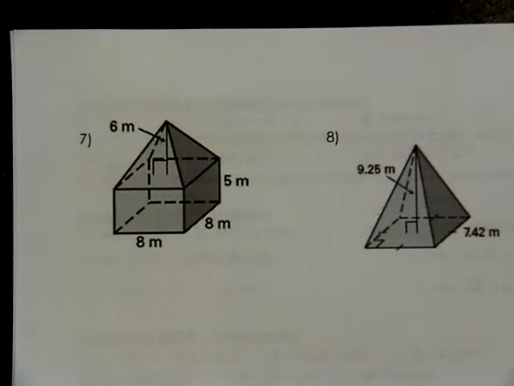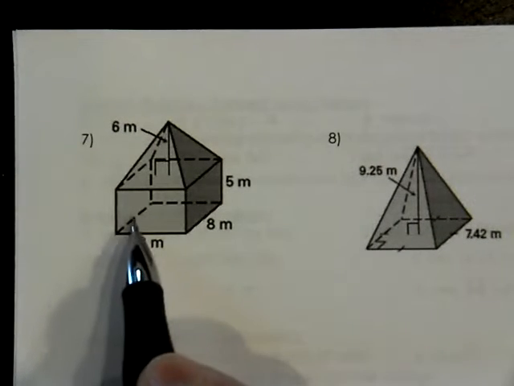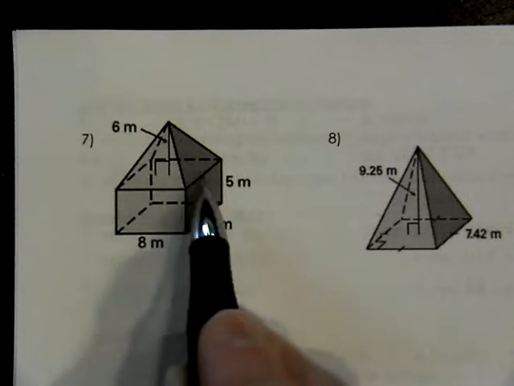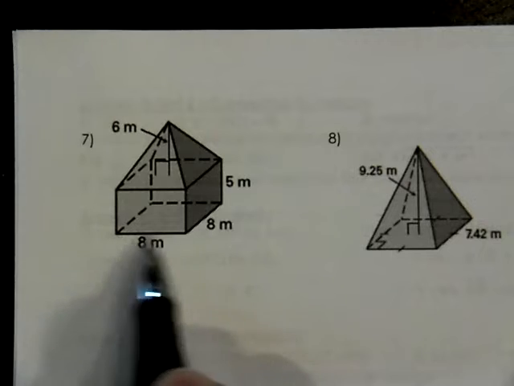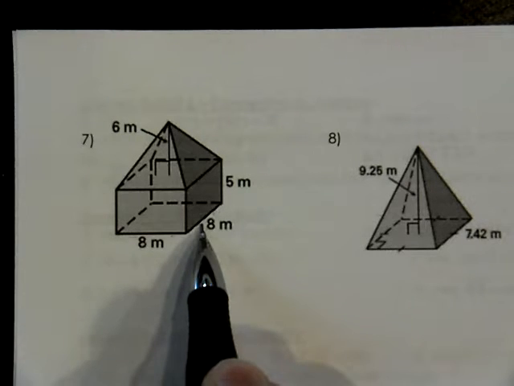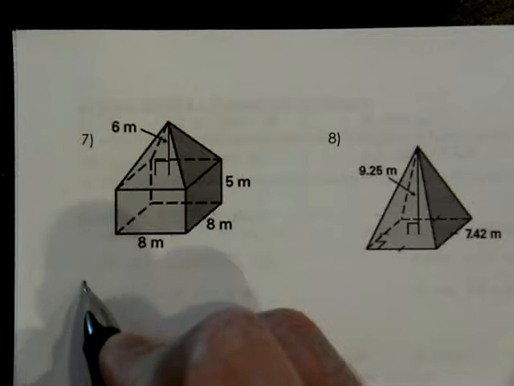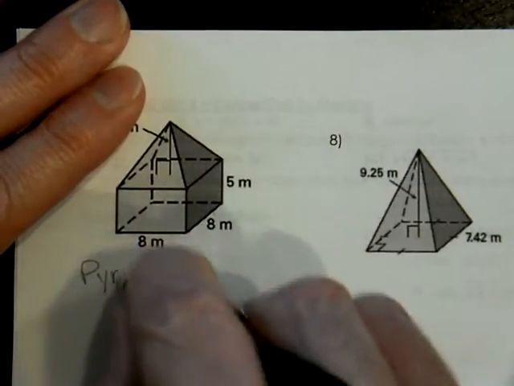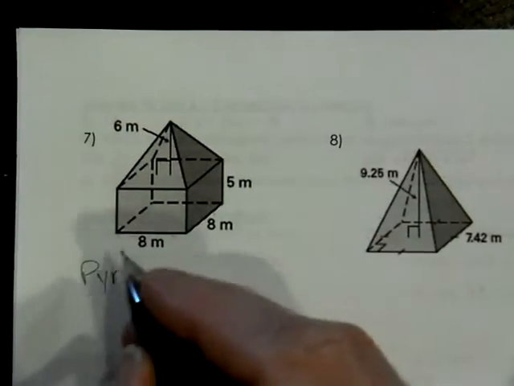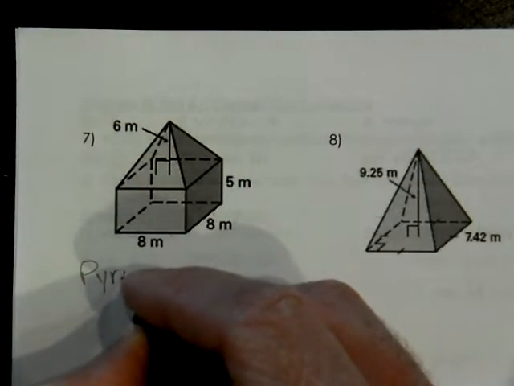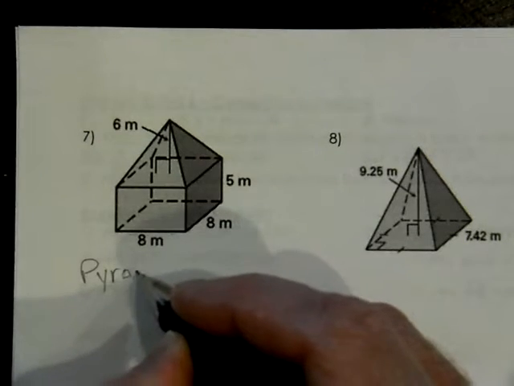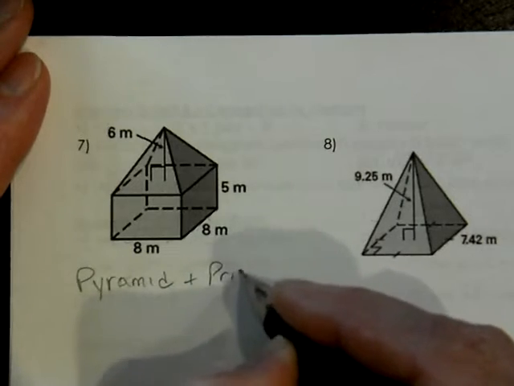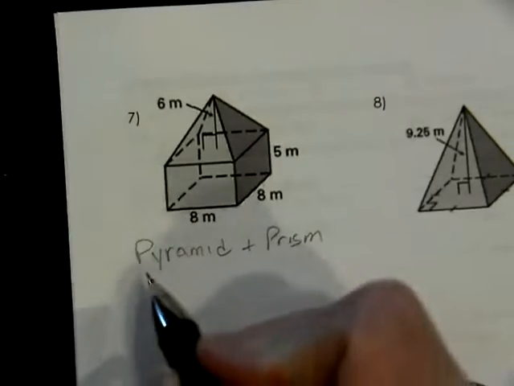Last page. Here we have a rectangular or a square prism. The base is pretty much a square. What we're going to have to do is two words at once. We have a pyramid and we have a prism. So we're going to add those two together.